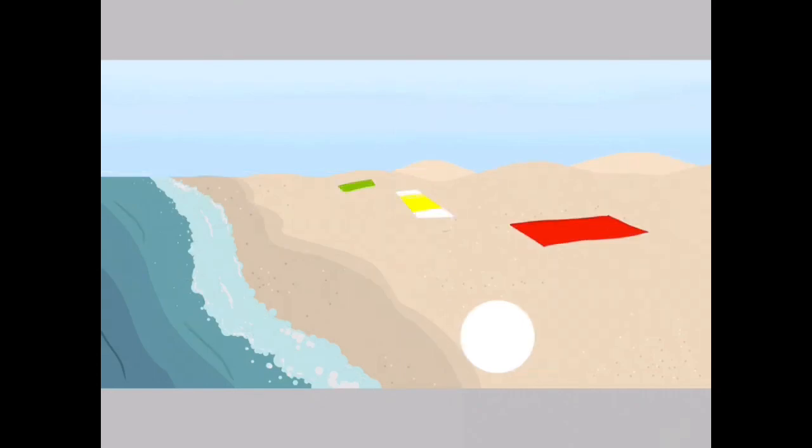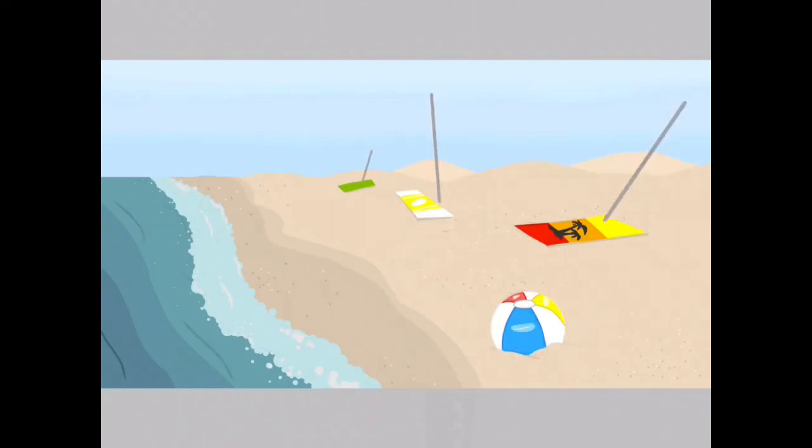And from this point, you can add whatever you want on the beach. You can add pebbles, you can add towels, you can add people, you can add whatever you want, because as soon as you have your water, your sea foam, your sand, and your sky, anything else is up to you.